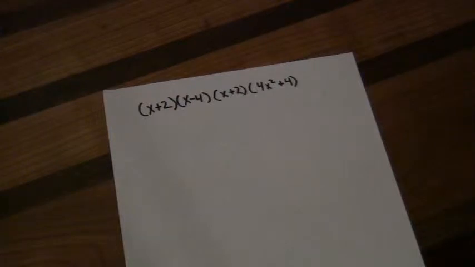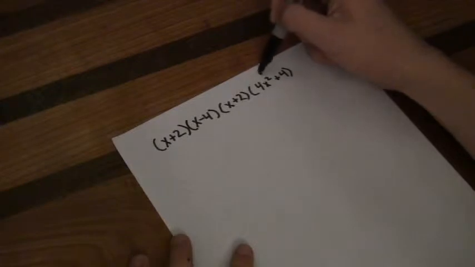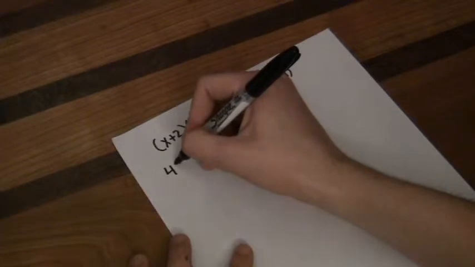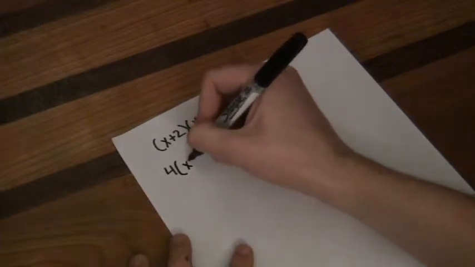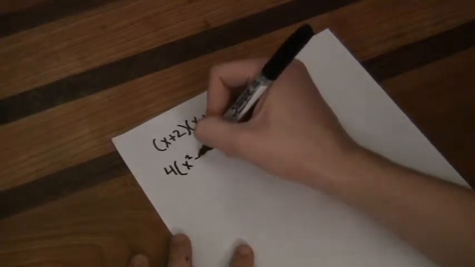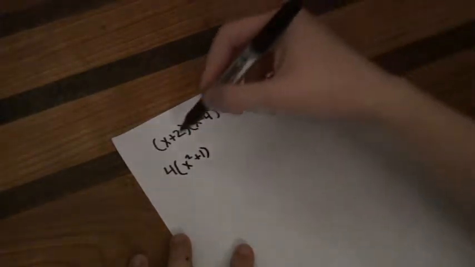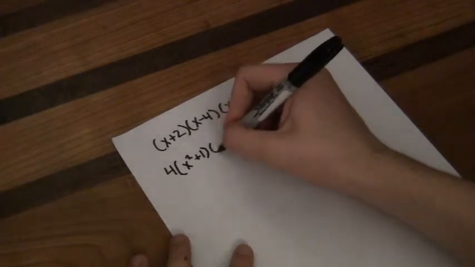Now, from this point, we want to make sure things are as simple as can be. Not conceptually, but in simplified math terms. You know what I mean. So we're going to take this and take out the 4 from this. We're going to have 4, which is going to leave us with just the x squared plus 1. And then we're going to take those other ones and bring them back down.